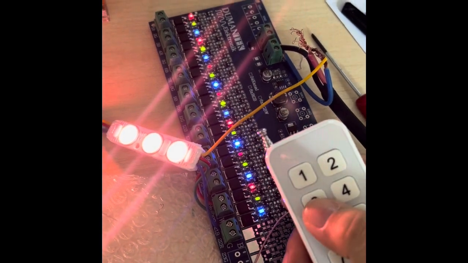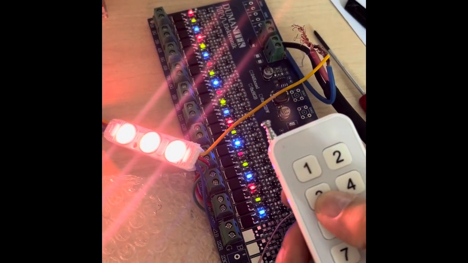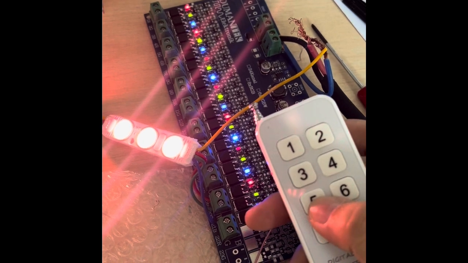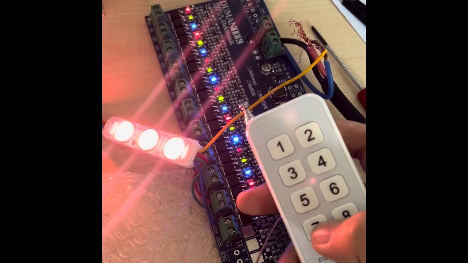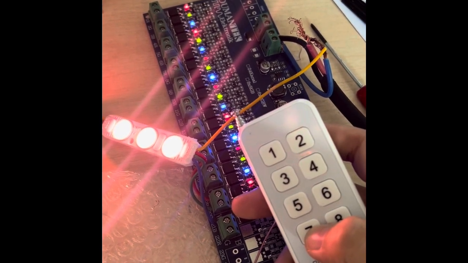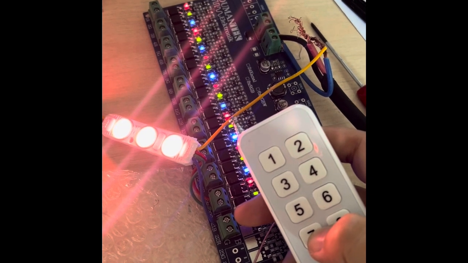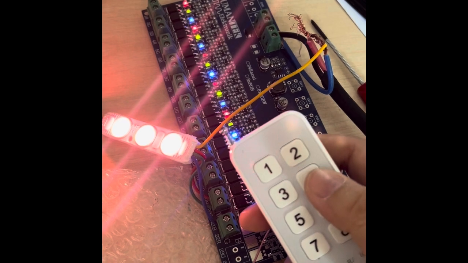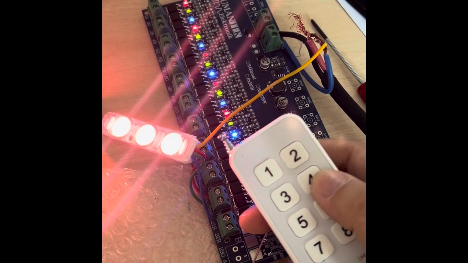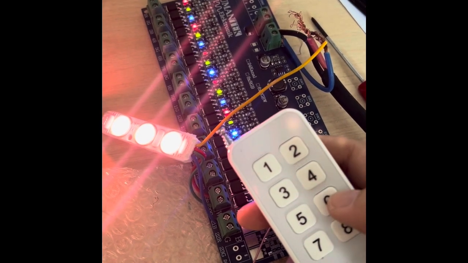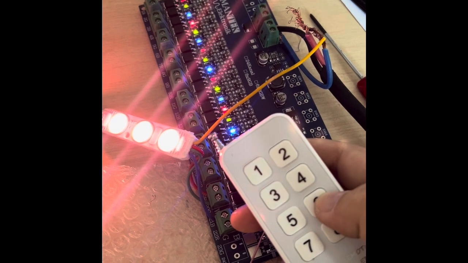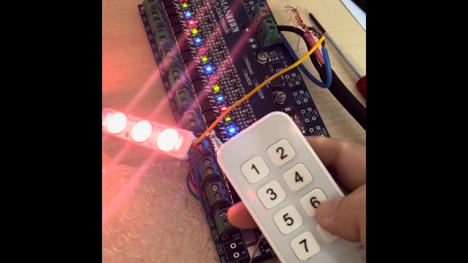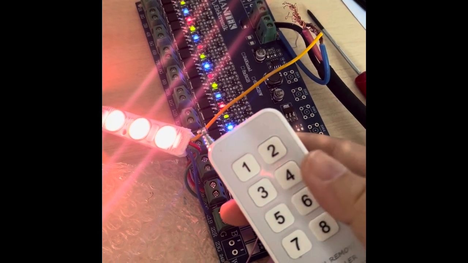And then for red number 3, for green number 5, and for blue number 7 is coded. To increase the value you press on 4, and to decrease the value you press number 6.